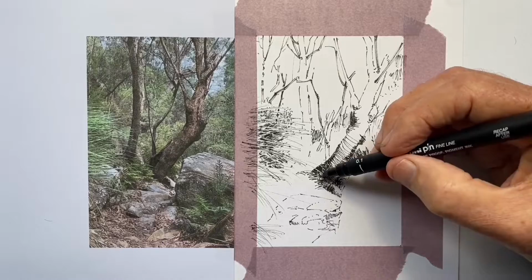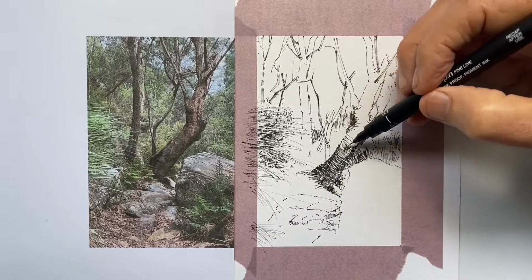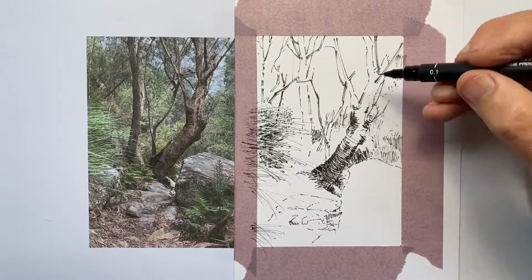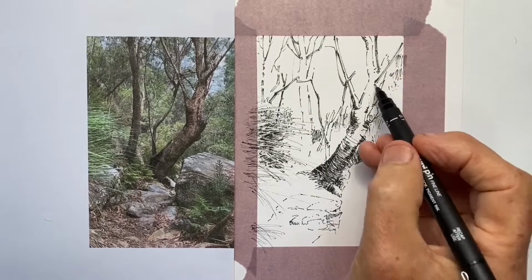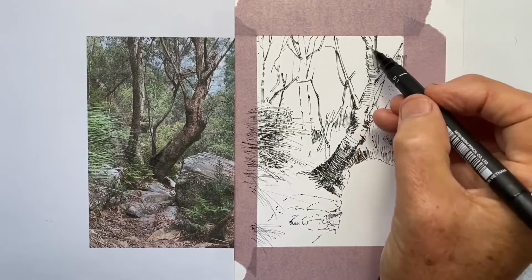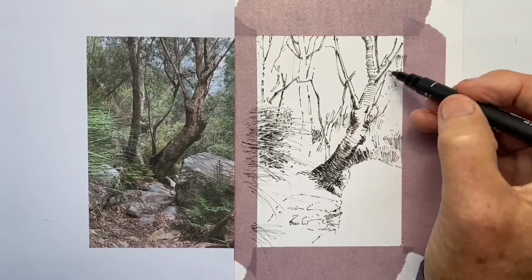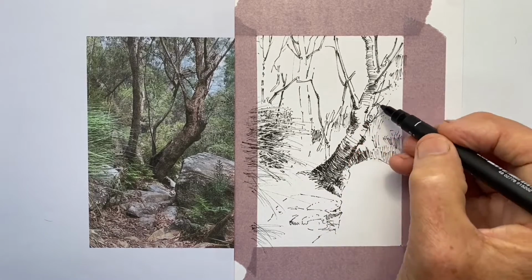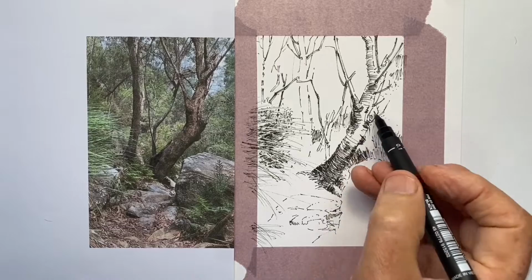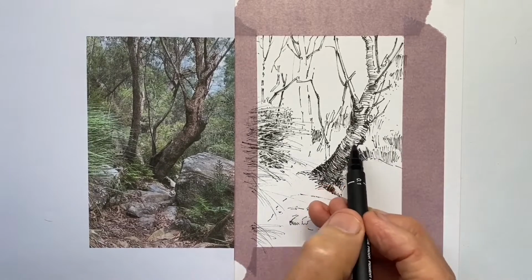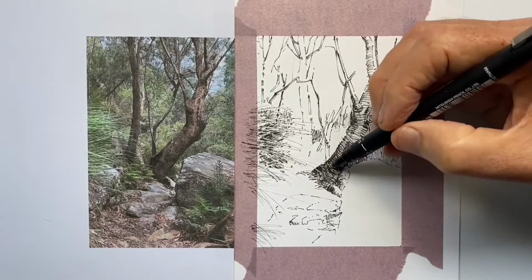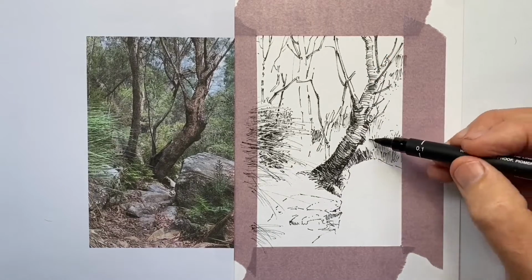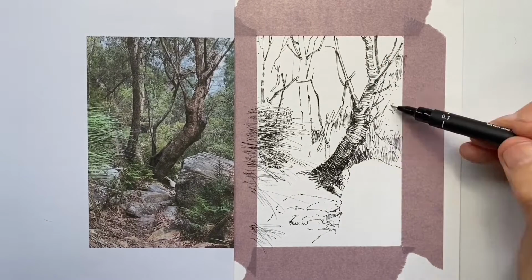But I can create a range of marks that I can assemble on my paper in some way to create certain effects. So I'm not so much trying to draw a copy of what I see in my photo. I'm trying to create an effect which reads the same way, which can be understood the same way. And so that's what's happening now.